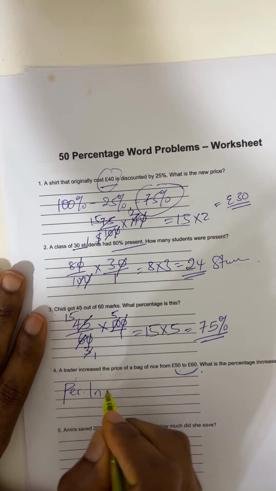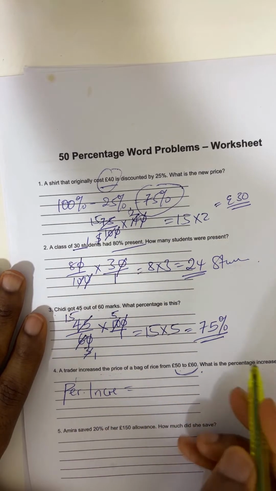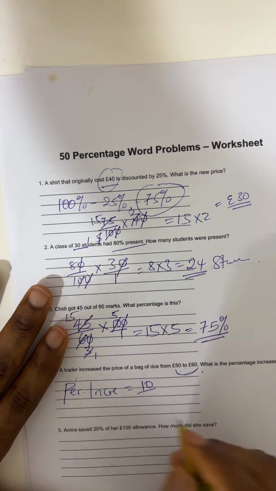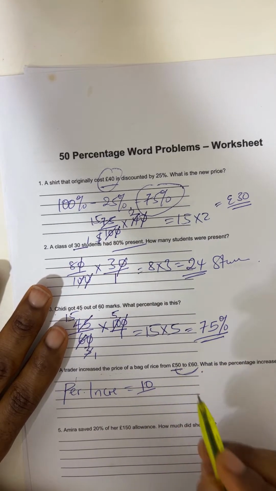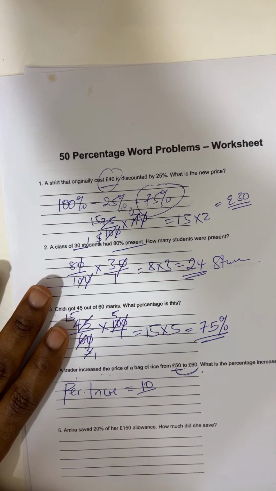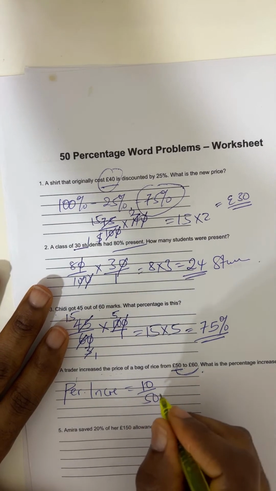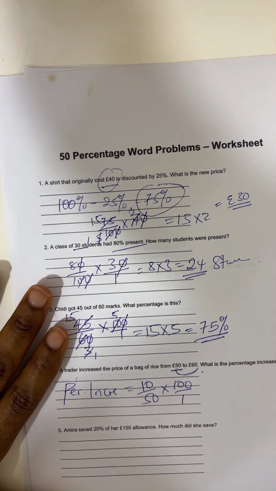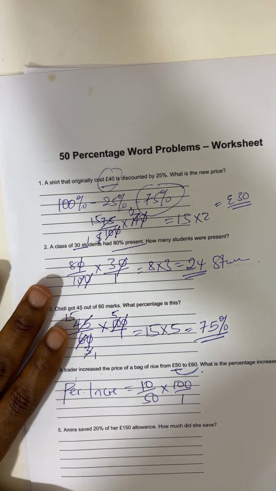The percentage increment will now be the difference between the two, which is 10 pounds, over the initial price, which is 50 pounds, times 100 over 1. Because to convert to percent, you multiply the given fraction by 100 over 1.